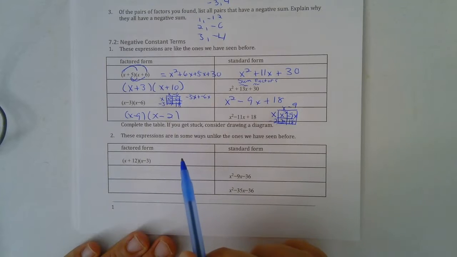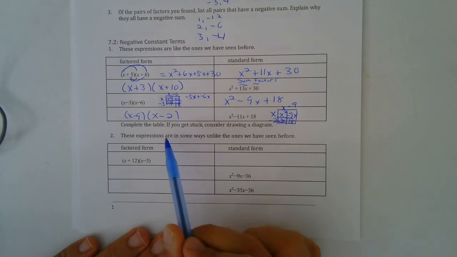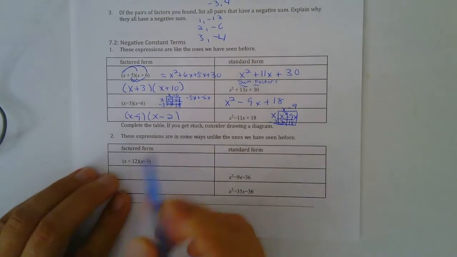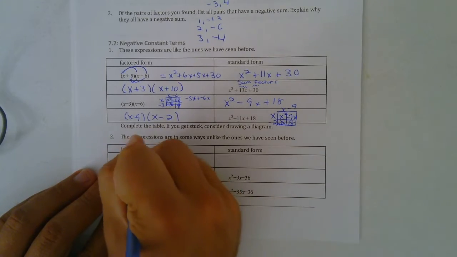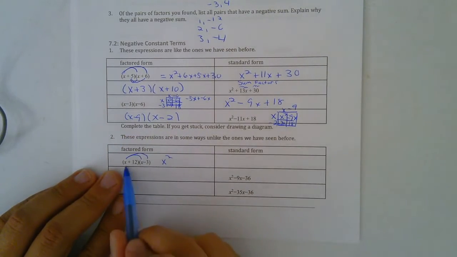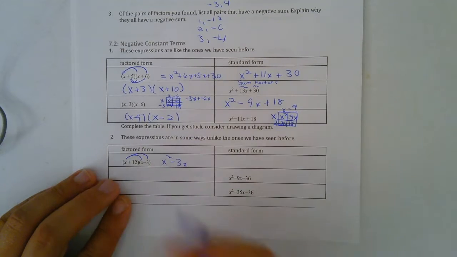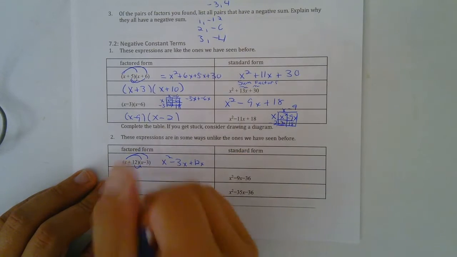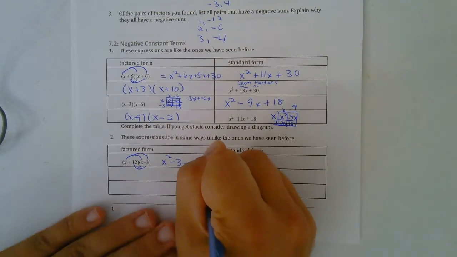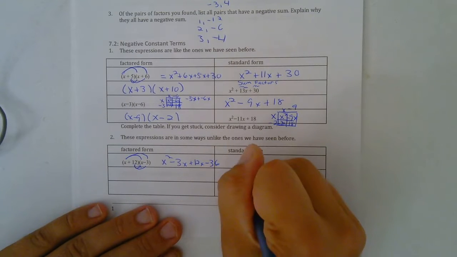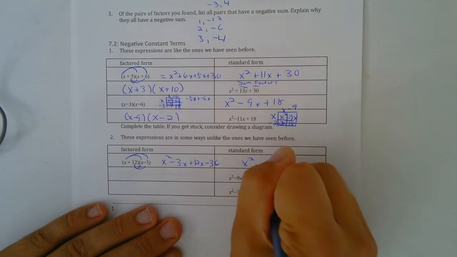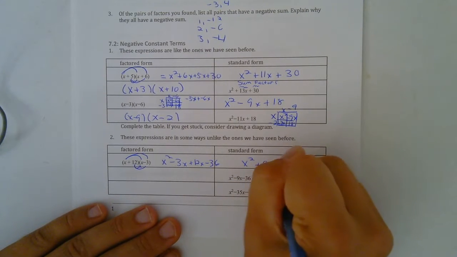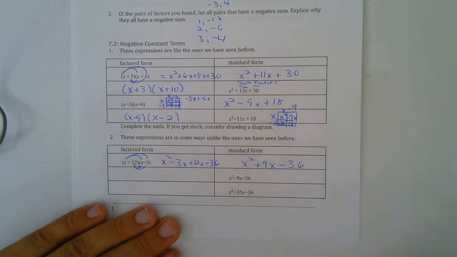So to keep working here, these are in some ways alike what we've seen, but in some ways different. So here, x times x will make x squared. So I'm going to just draw an arrow. X times negative 3 makes minus 3x. Here, 12 times x makes plus 12x. Here, 12 times negative 3 makes minus 36. So this would be x squared plus negative 3x plus 12x makes plus 9x, and then minus 36.